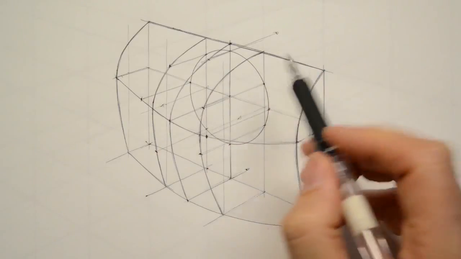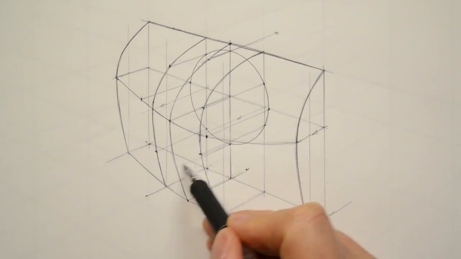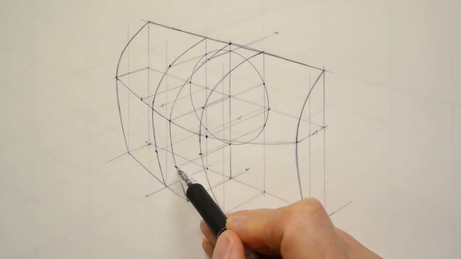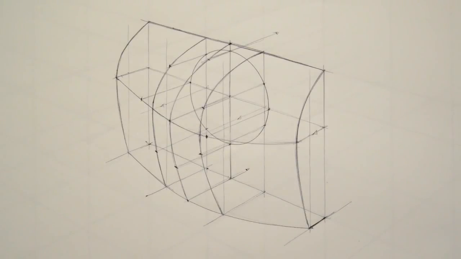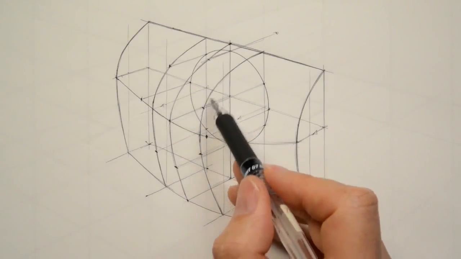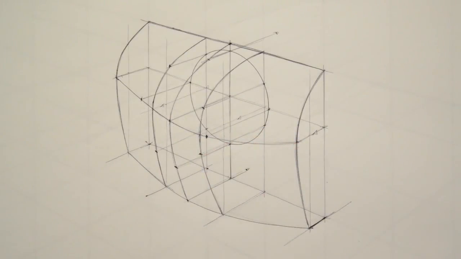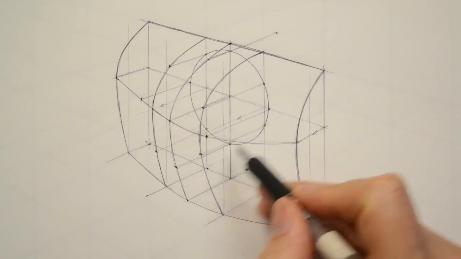So there's a point. Where does it hit the bottom? Right down here. So right about there is the bottom. Okay, we've got a lot of points now. We've got 1, 2, 3, 4, 5, 6, 7, 8.